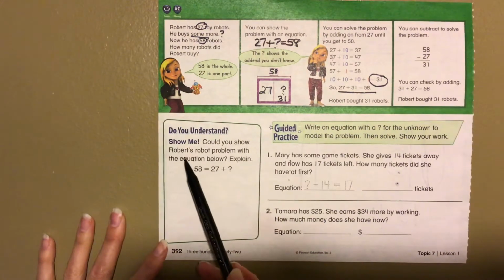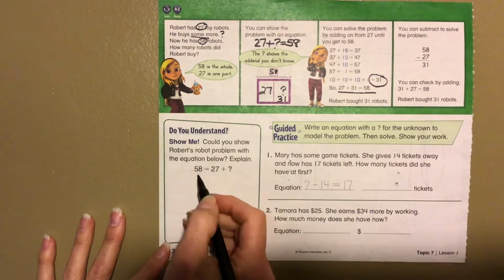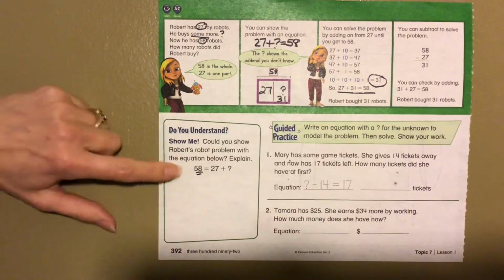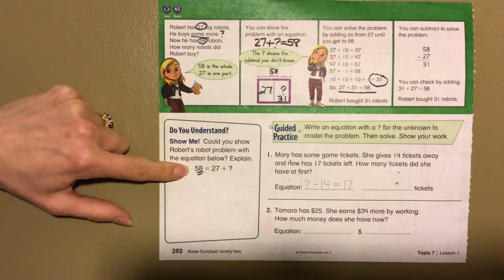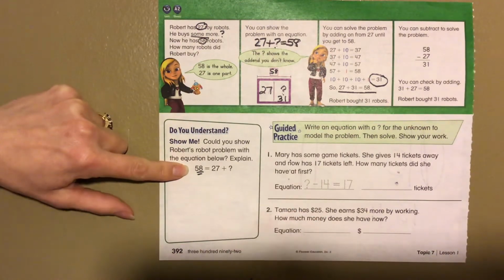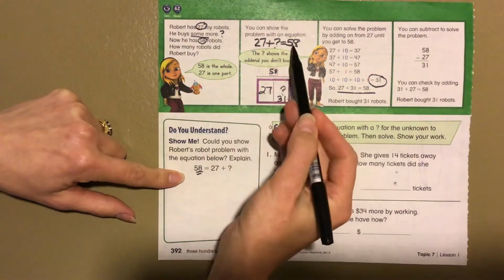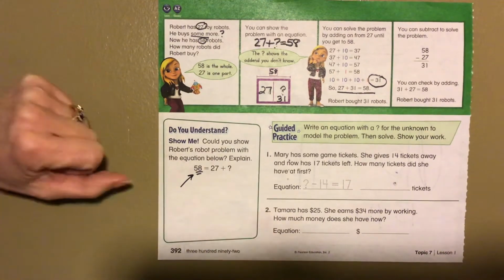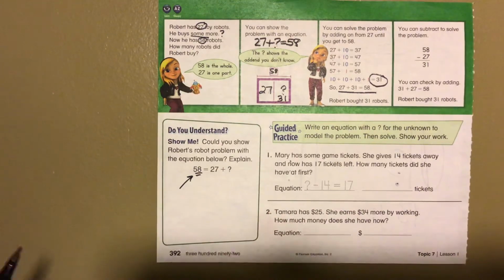Could you show Robert's robot problem with the equation below? Explain. 58 is the total, right? Oh, wait, that's the problem there. 58 is the total, equals 27 plus something. Yep. So we know it's exactly the same as what we did in the bar diagram. We can flip it around. It doesn't matter if the sum comes at the beginning or at the end, or the order of the addends. Remember, with the commutative property, it doesn't matter which order you add them in. They can be exactly the same.